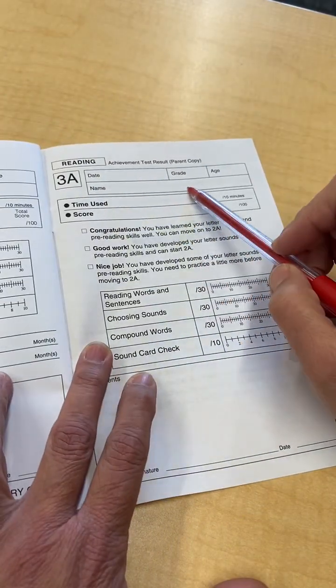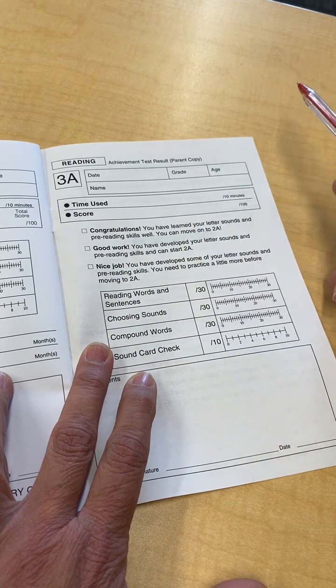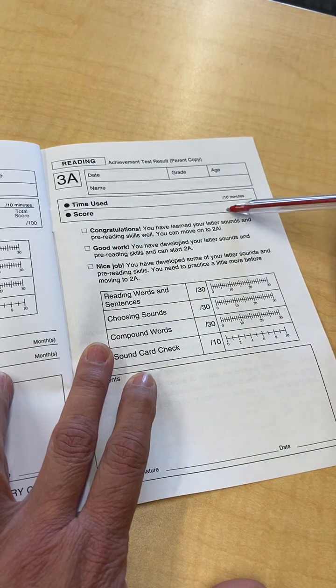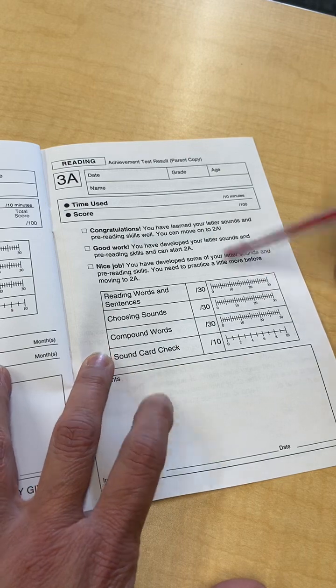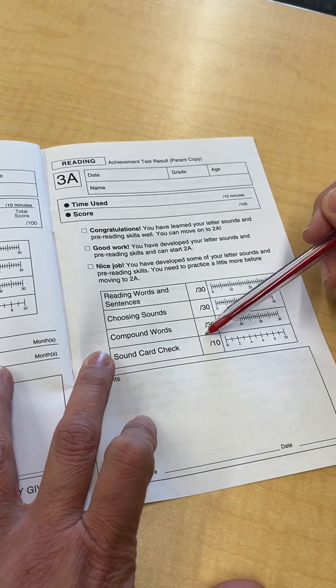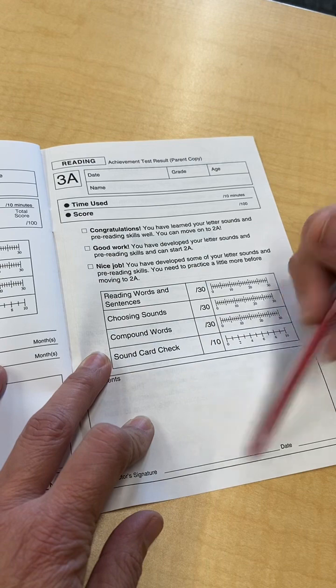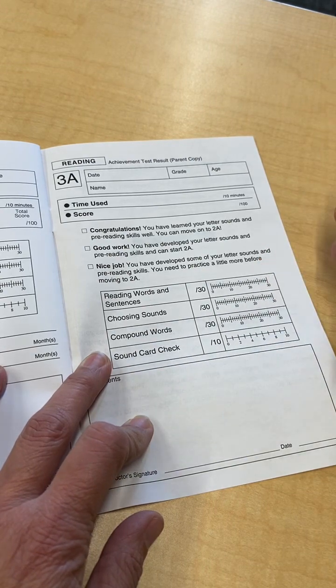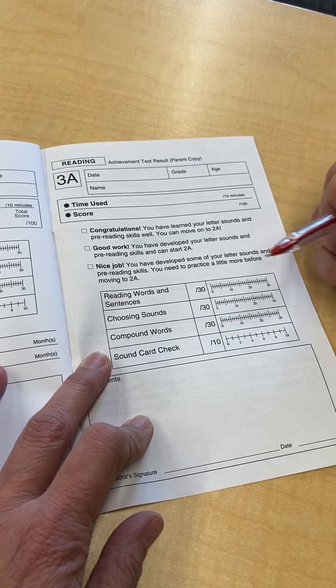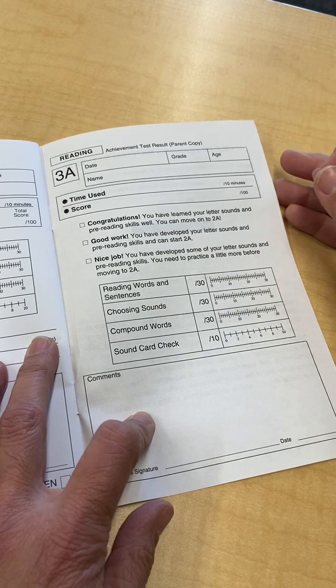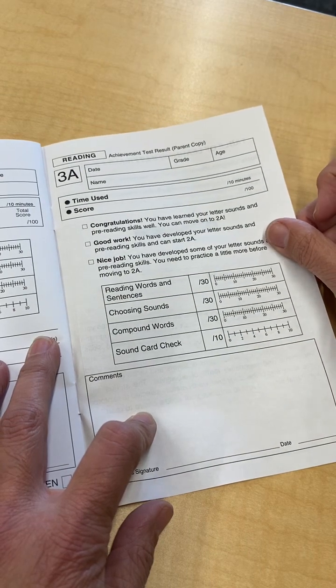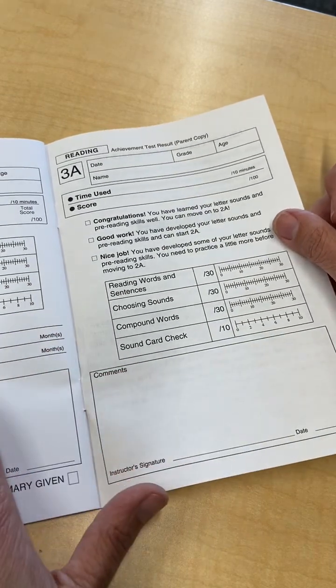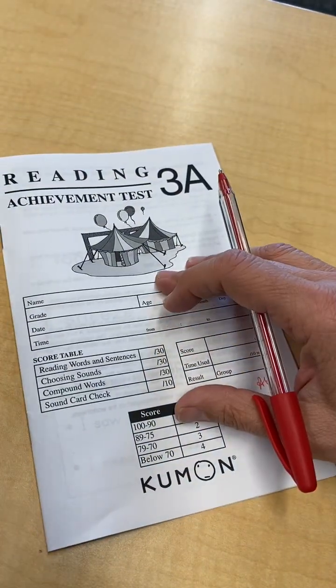But if you could put their first and last name up here, just that alone would be helpful, and their time used and their score. And then we can fill out the rest, or if you want to fill in these numbers. And then Donna or I or Elaine will make a nice little note, or if you have something to include, nice job, make sure to double check your work, or any notation that you feel like would be helpful for them. And then the parents will receive this, and we'll end up putting this back into the record, the folder.